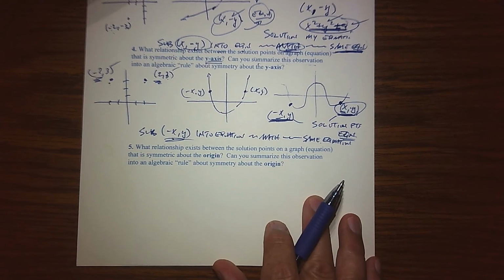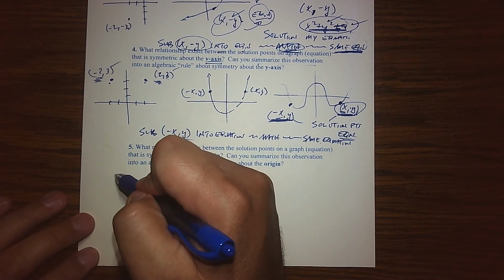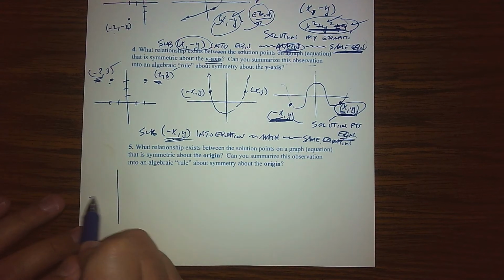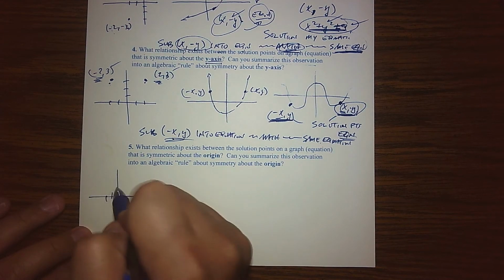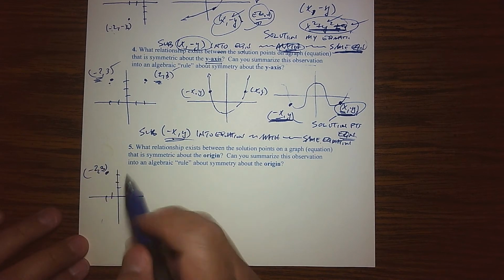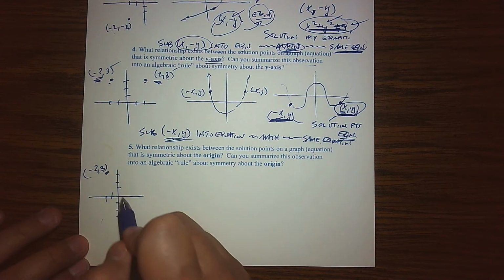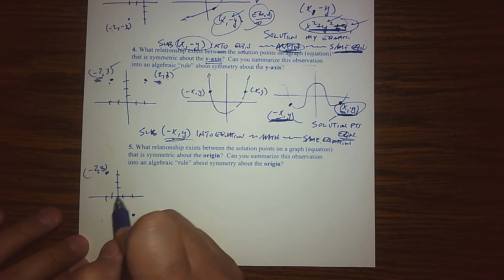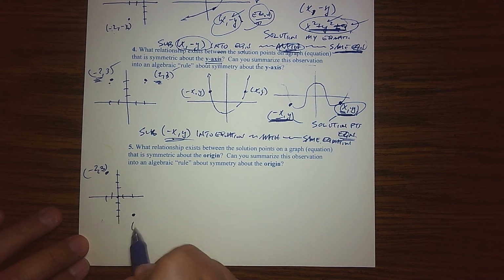So last one: what about the origin? Let's take a look at what we did. We had (-2, 3). We did a double flip, or a rotation, and we found that its mirror image, the 180-degree turn around, was at (2, -3).